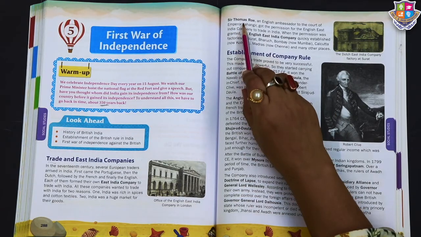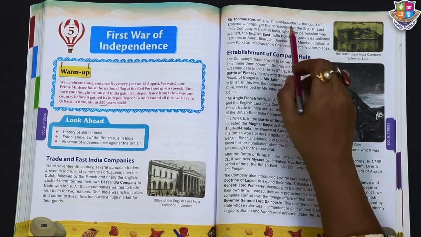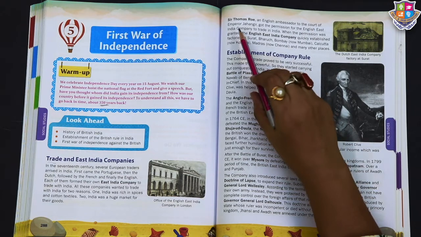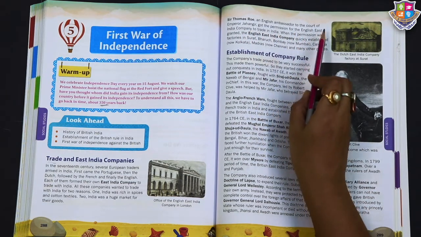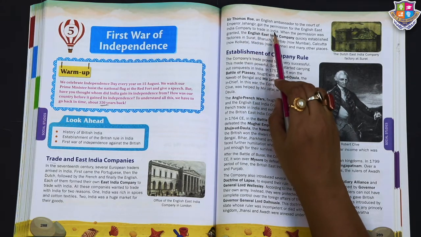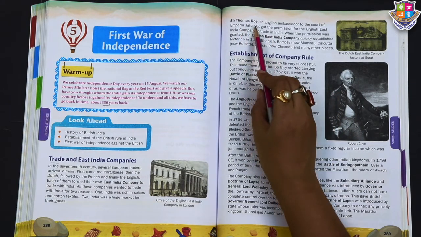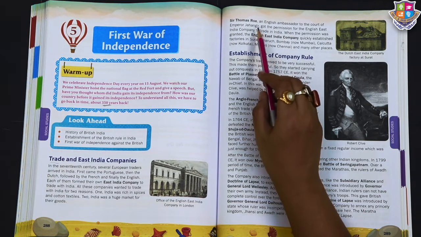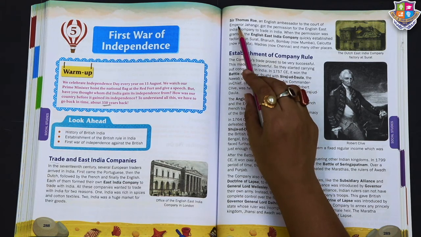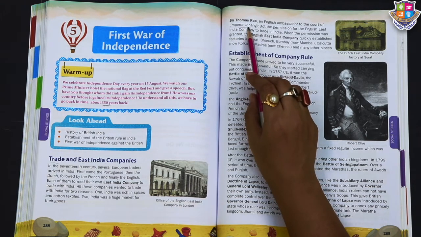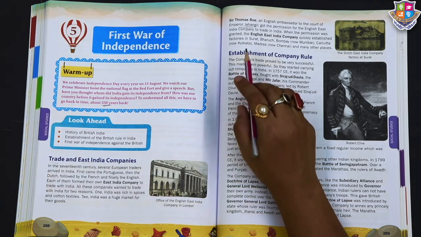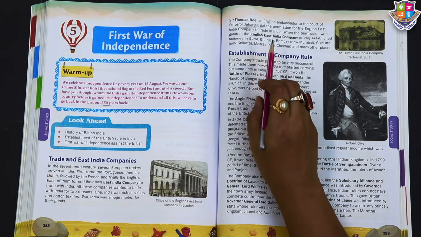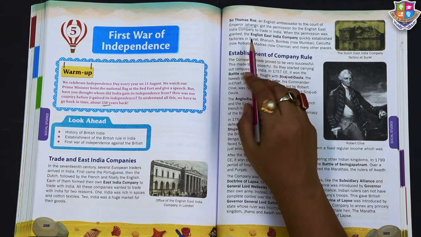Next. Sir Thomas Roe, an English ambassador to the court of Emperor Jahangir, got the permission for the English East India Company to trade in India. So Sir Thomas Roe, an English ambassador, got the permission to trade in India from Emperor Jahangir. Jahangir gave him permission to form the English East India Company in order to trade in India.